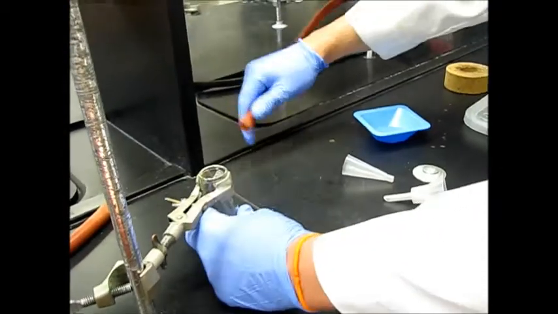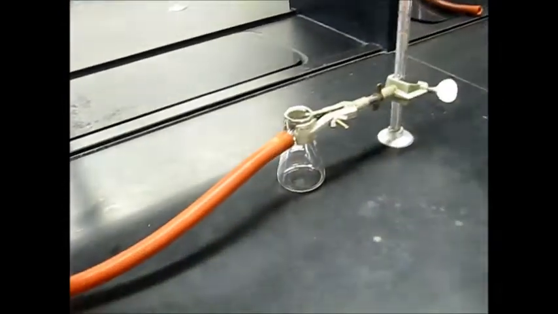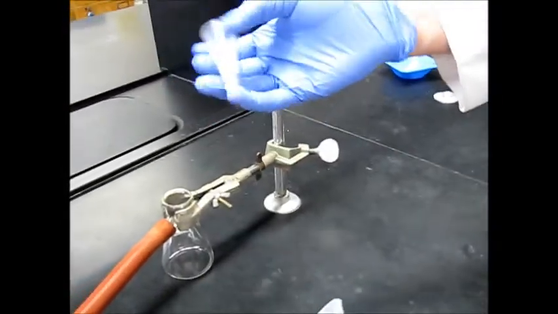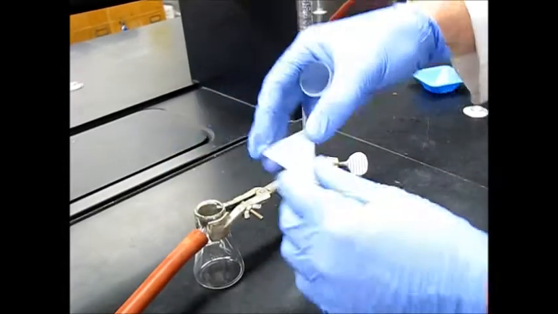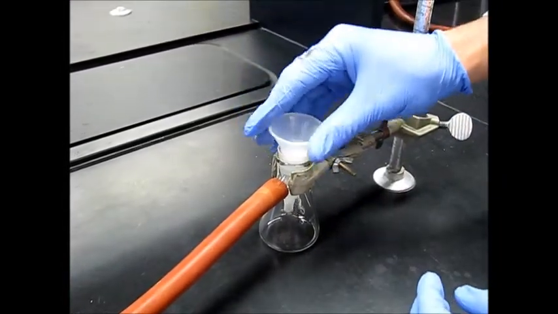We're going to spin it around and attach our vacuum right here. Cool. The vacuum filtration that we're going to be using is a Hirsch funnel. This is called a Hirsch funnel adapter. It's just to make sure that we get a good seal into this Erlenmeyer flask. So we'll go just like that.